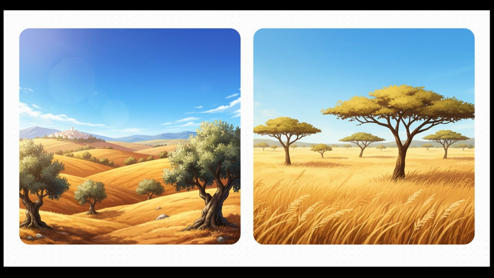For instance, an S means a dry summer. A W means a dry winter. Think about it. That's the difference between a golden, sun-baked hillside in California in July and a dry, dusty savanna in Africa in January, all in one letter.